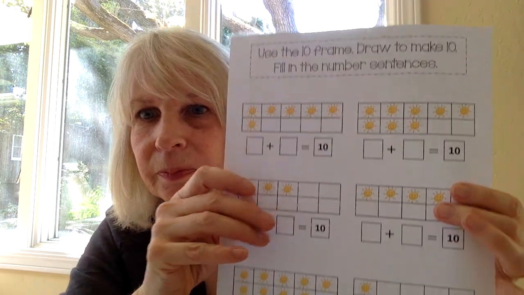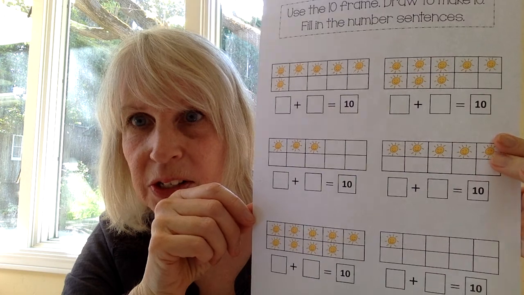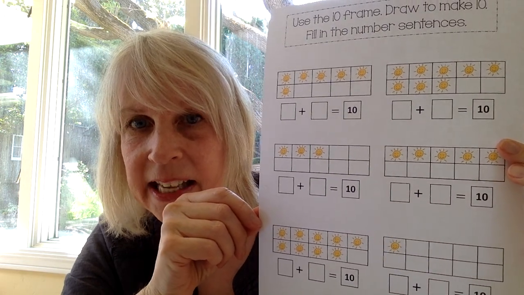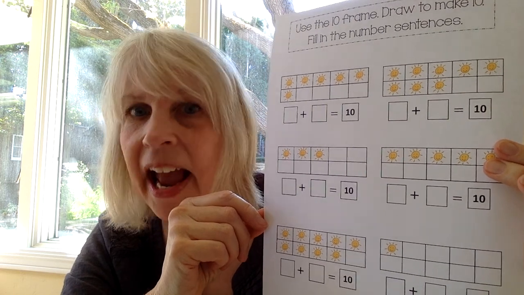There's also a follow-up worksheet that has the 10 frames, so it's not so hard to count when it's something like this. So what you're going to do is count how many suns there are, and then you write that number. So I see right here, I'm going to show you a close-up one.